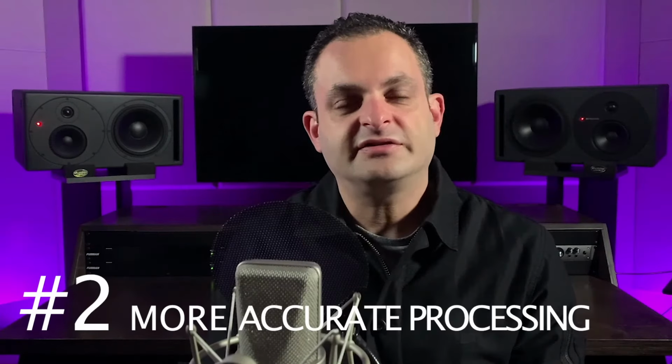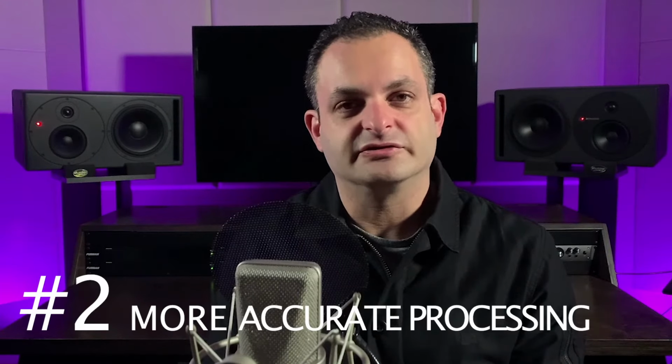Number 2, processing is a lot more accurate with higher resolution material. Plugins and effects like EQ, reverbs, delays, filters, and more are just going to sound better. Some plugins use upsampling techniques to work internally at a higher sample rate while processing your audio.